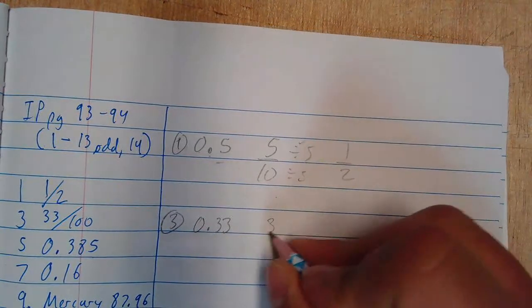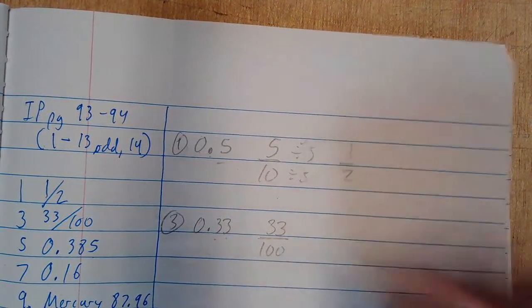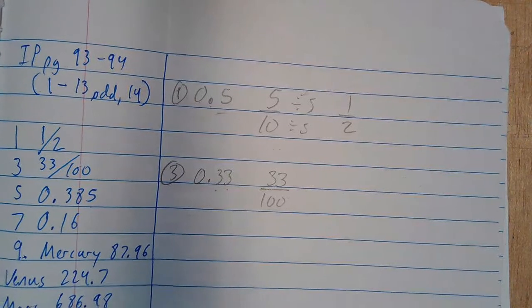3. 33 hundredths, it's in the name as well. 33, denominator, fraction bar, tenths, hundredths. Unfortunately, I can't simplify that, so it stays how it is. Alright, number 5.